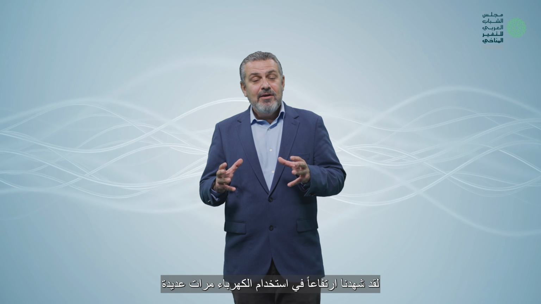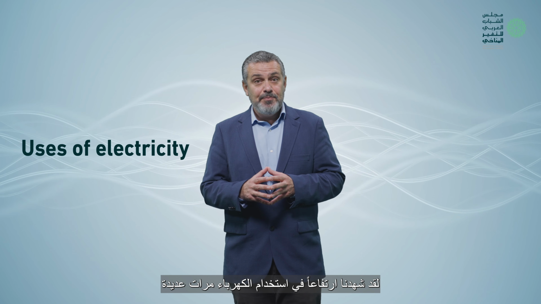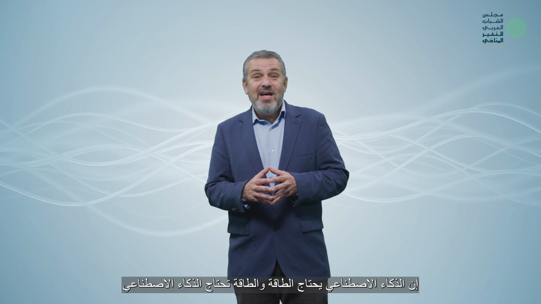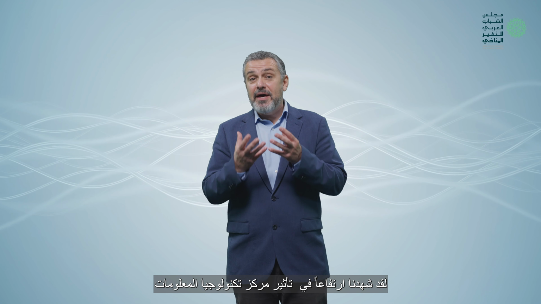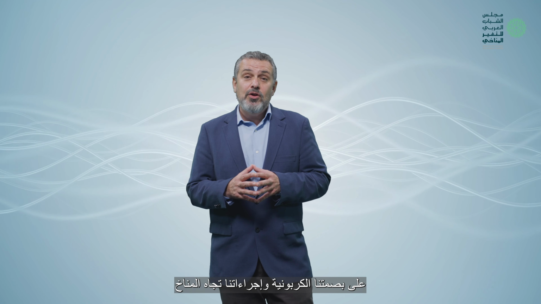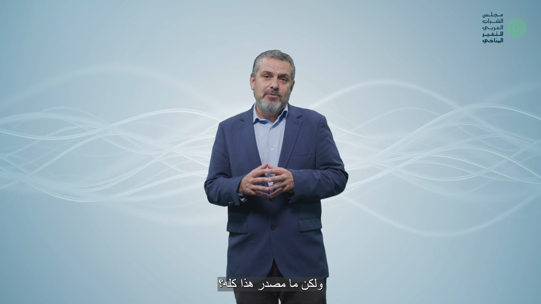But since then, we have seen multiple times increases of the uses of electricity because of servers, because of cryptocurrencies, because of AI needs, which is extremely hungry. What happened now is we're saying energy needs AI and AI needs energy, because energy needs AI to reduce its impact, but AI needs a lot of energy. So we've seen a spike in the impact of the Information Technology sector on our carbon footprint and our climate action.